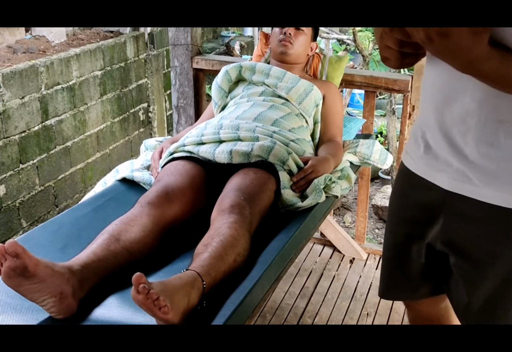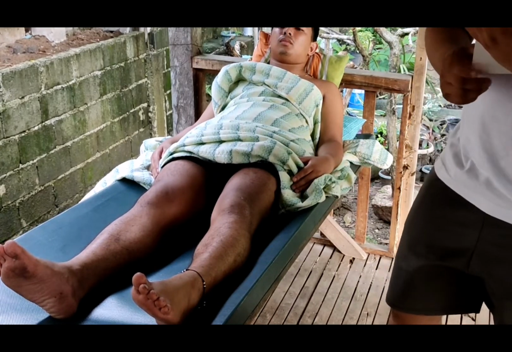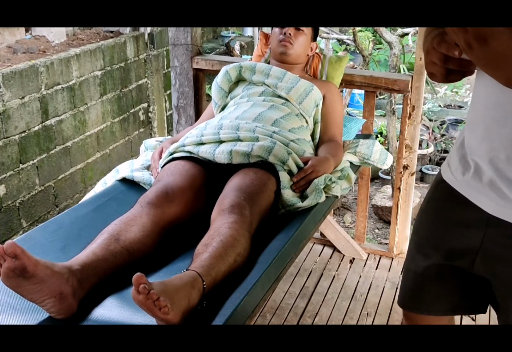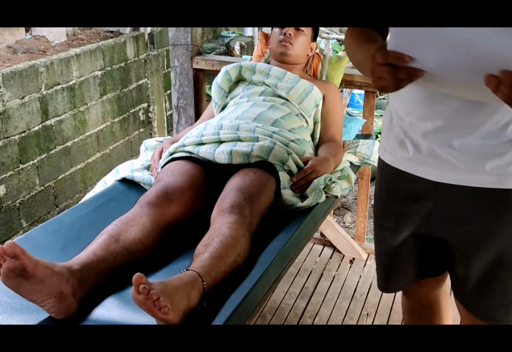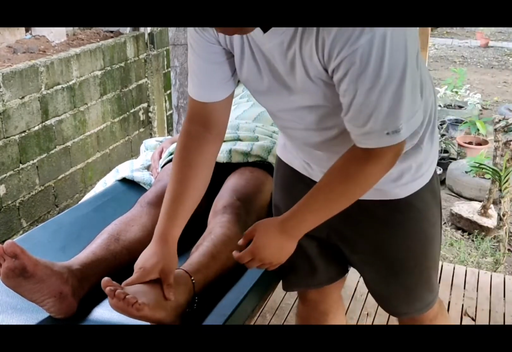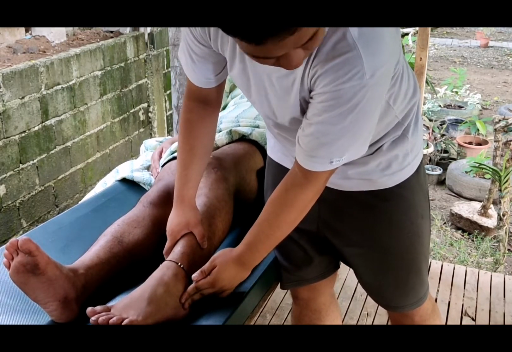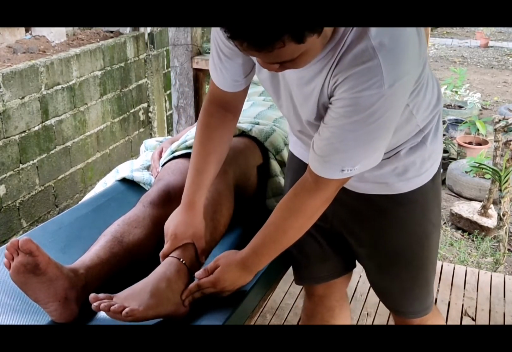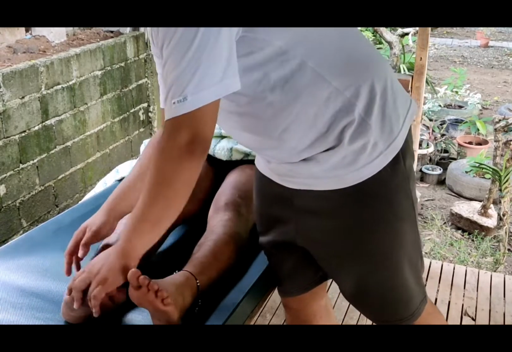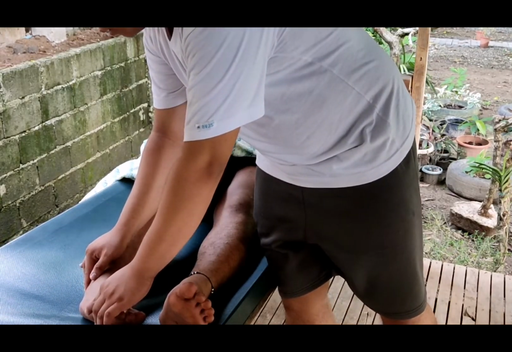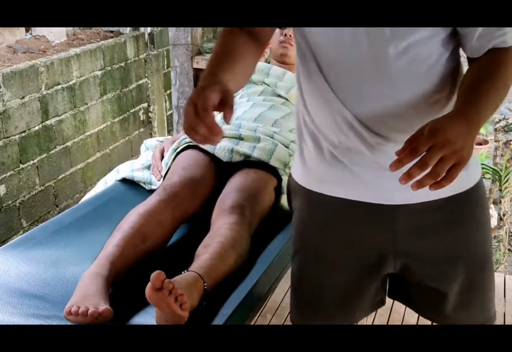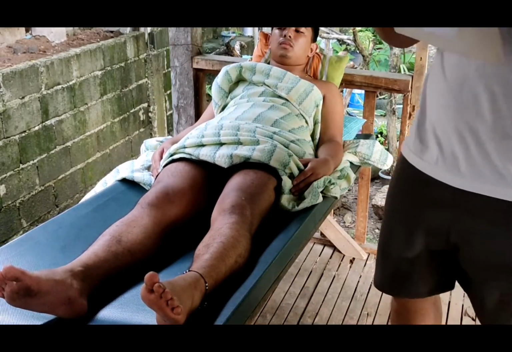Next we're going to take the posterior tibial, near the heel beside the bulging bone. So the bulging bone near the heel, it is in here, posterior tibial. Okay, found the pulse. So the pulse is alright.